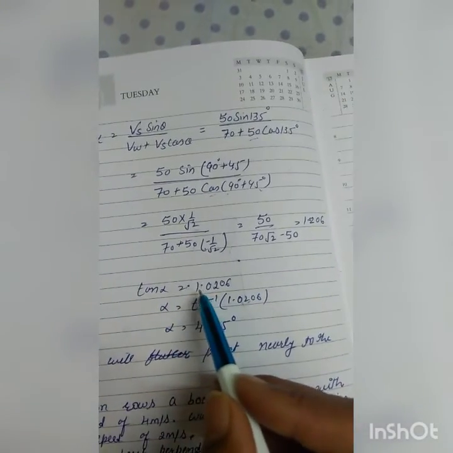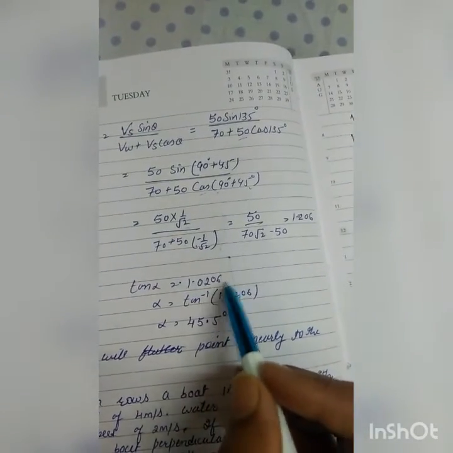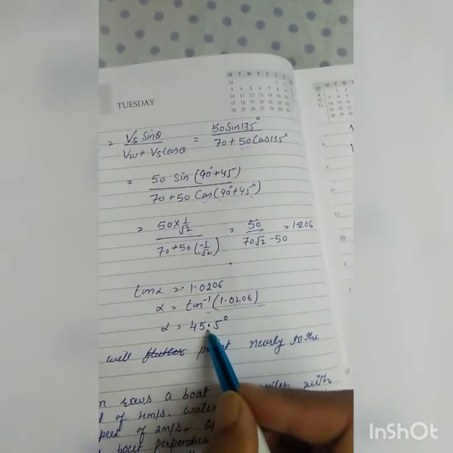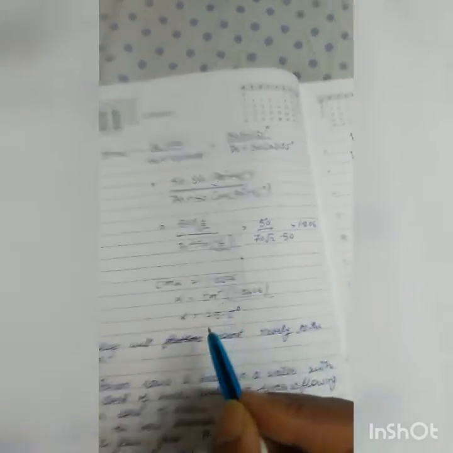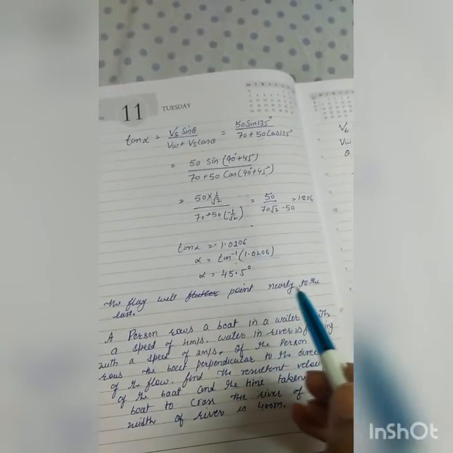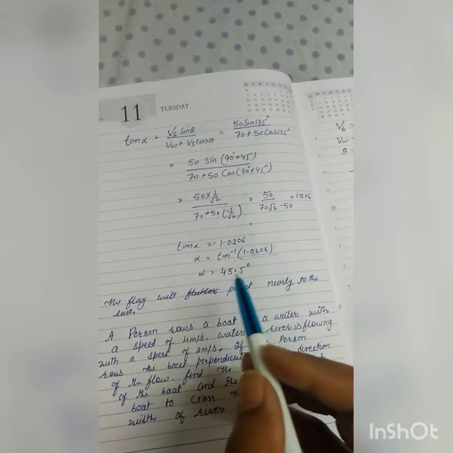Tangent alpha is equal to 1.0206. Alpha is equal to tan inverse of this, which is equal to 45.5 degrees. The flag will point nearly to the angle 45.5 degrees.